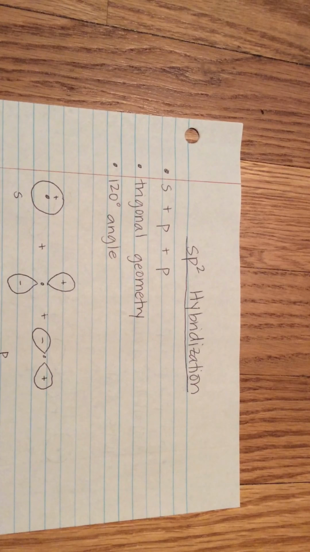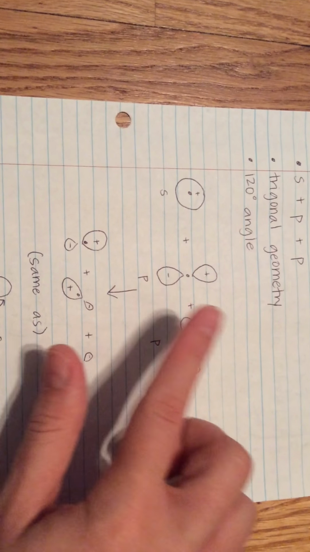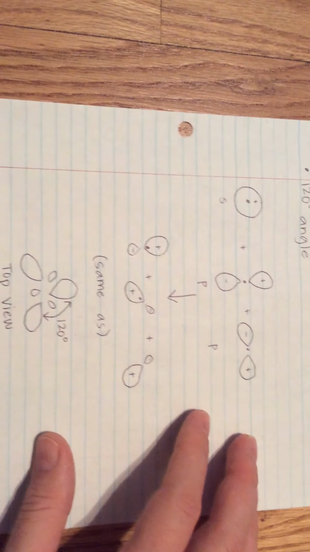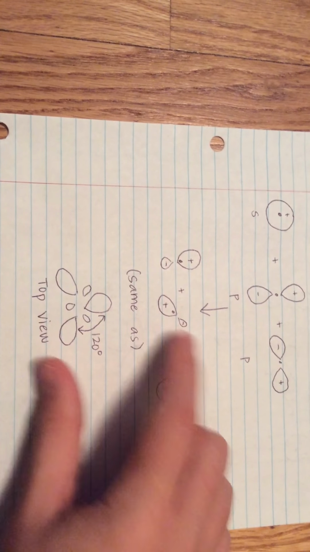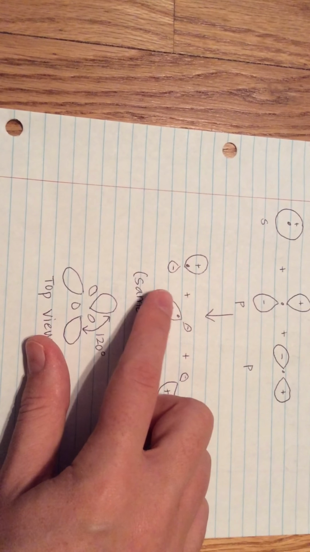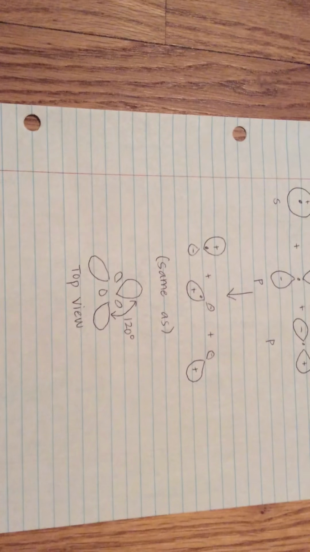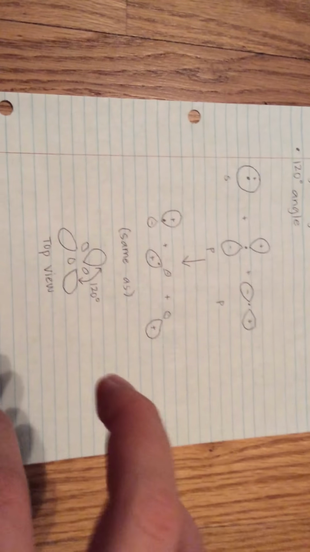sp2 hybridization is the combination of an s and two p's, hence the name. And again, think back to your VSEPR theory. This has a trigonal planar geometry, and it's a 120-degree angle. So if we have s, and then this is one p, and then here's the other p, this one could be py and this could be px. You're going to get three of these, so you've got one big and one little, one big and one little, one big and one little. When you lay them all on top of each other, this is what it would look like, and that's where you get that 120-degree angle. Again, this is looking at it straight from the top.